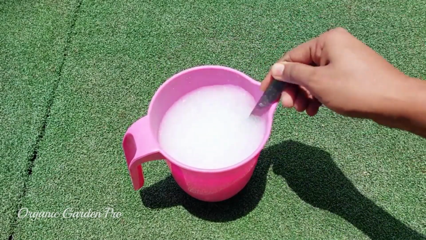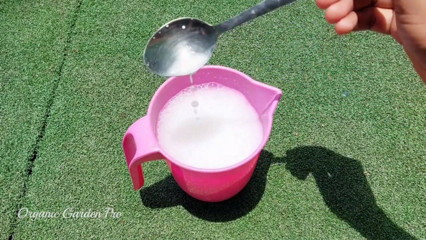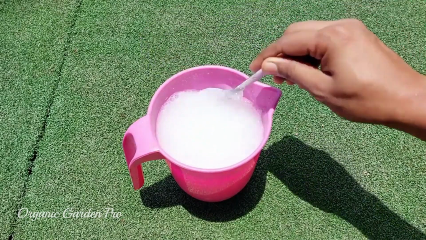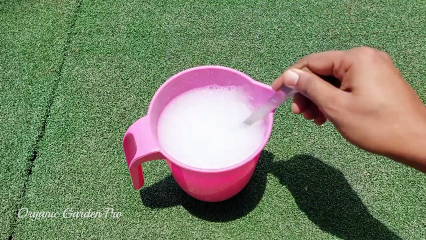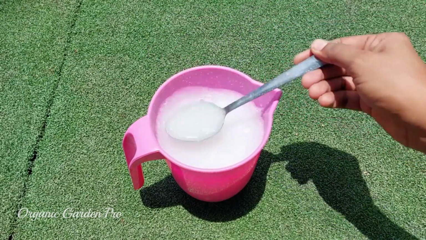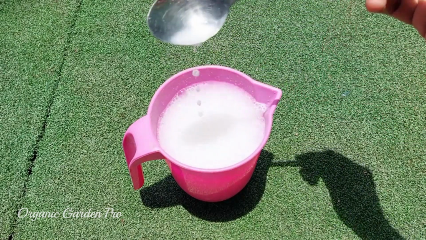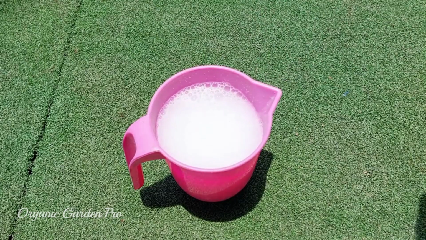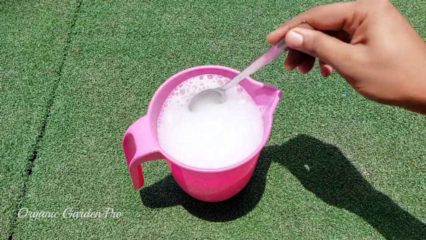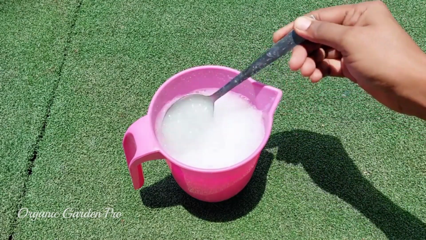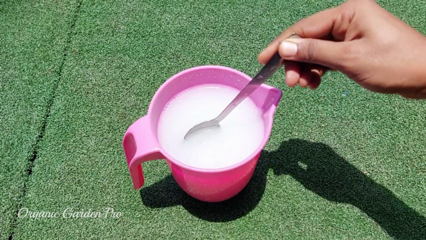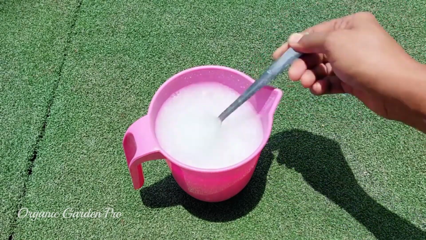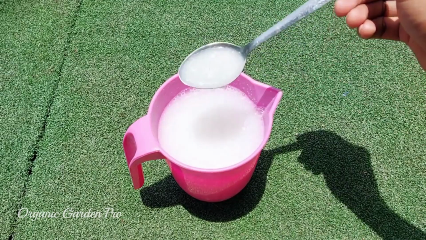Next, another excellent source of calcium is chalk, also known as buttermilk. This is a completely free resource. It is likely already available in your home, can be easily prepared, and is ready for use on your plants. You do not need to use a large quantity of buttermilk. Simply dissolve about 100 milliliters of buttermilk thoroughly in 1 liter of water. You can then use this mixture to water your plants.